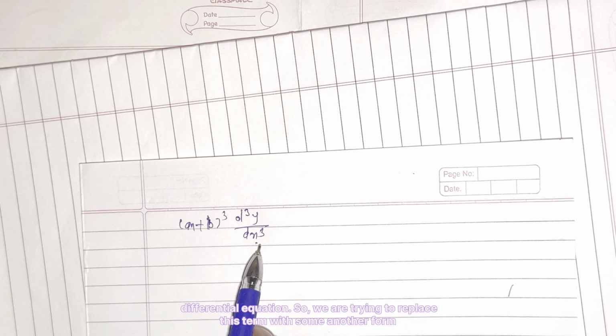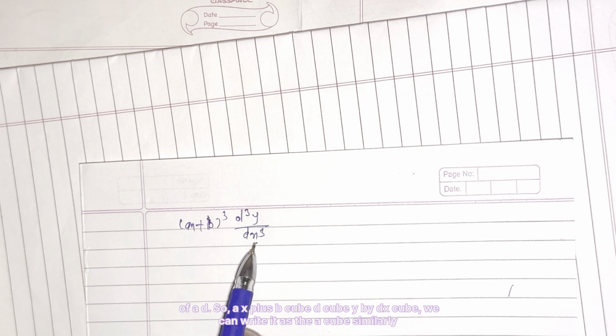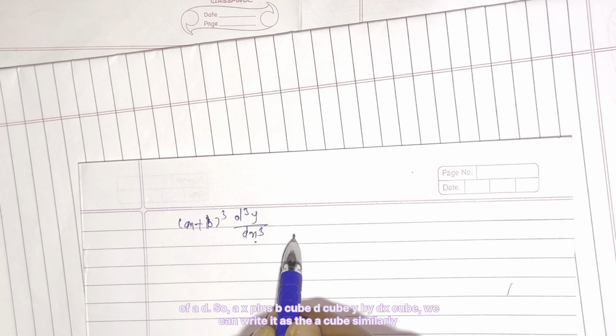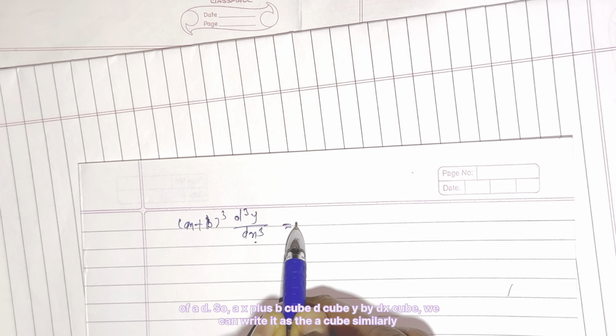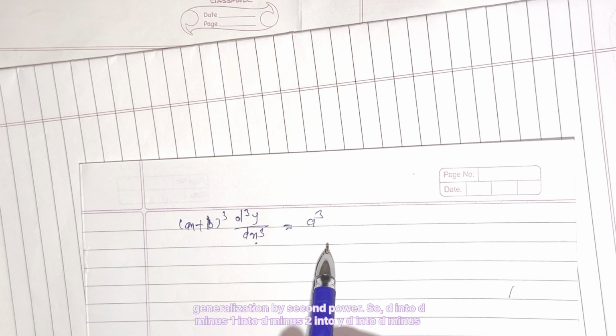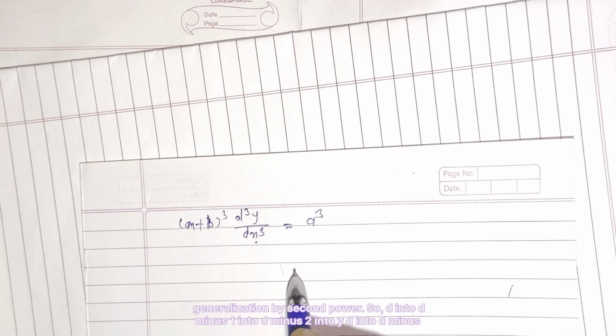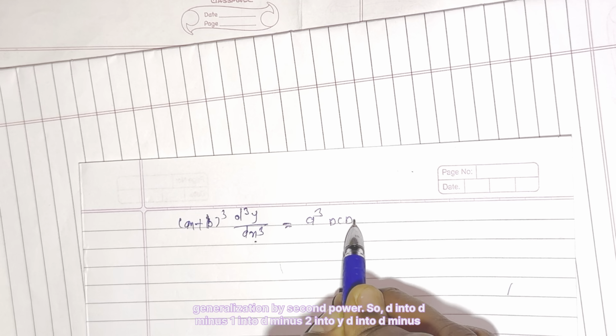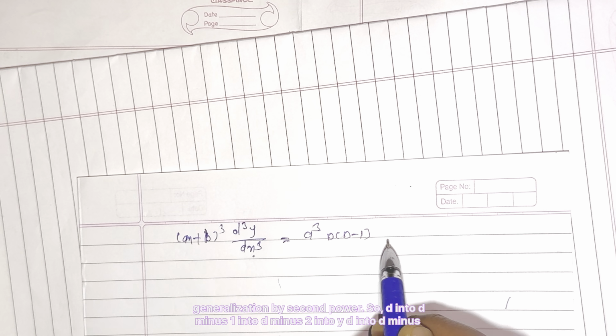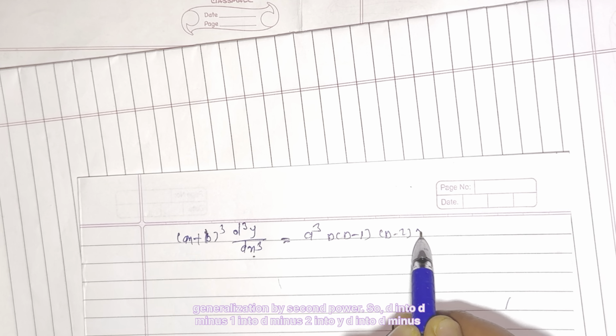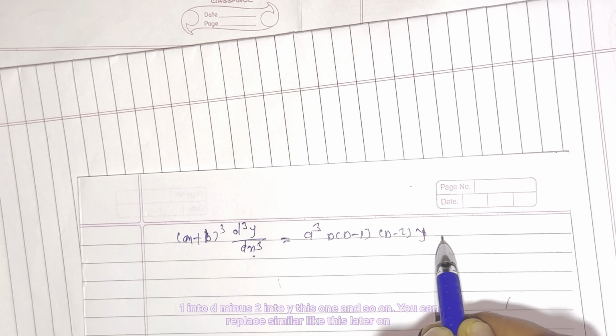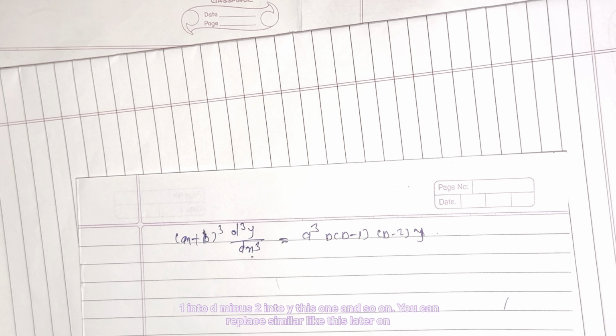We are trying to replace this term with another form of d. So (ax plus b) cube d cube y by dx cube, we can write as a cube, generalizing similarly to the second power, d into (d minus 1) into (d minus 2) into y, and so on. You can replace similarly later on also.